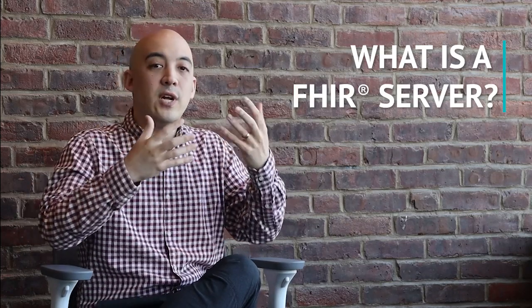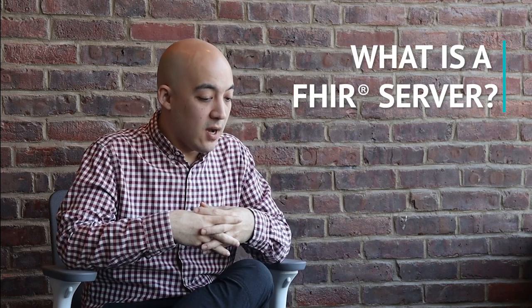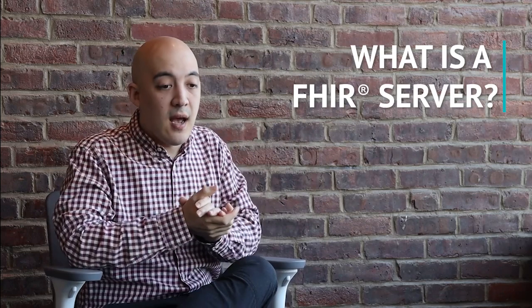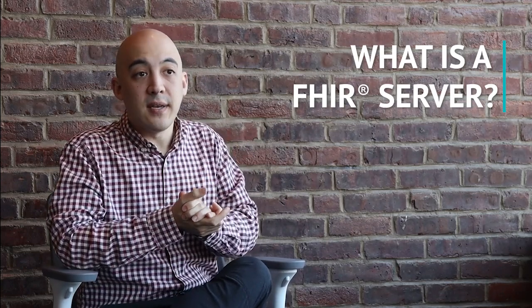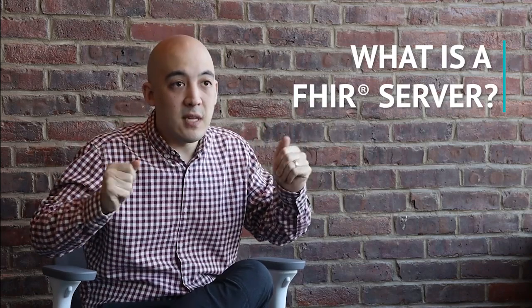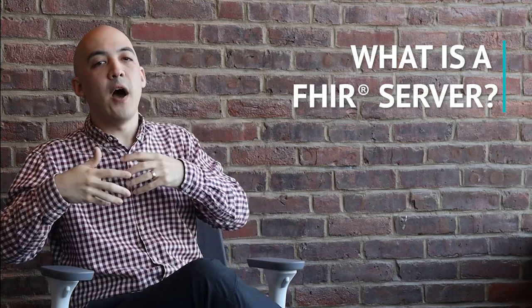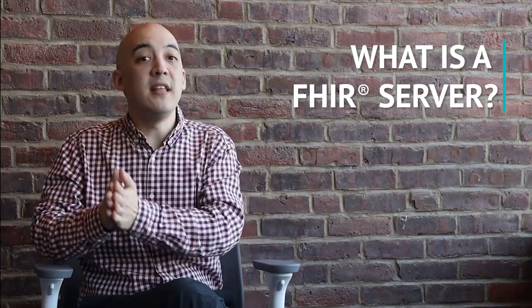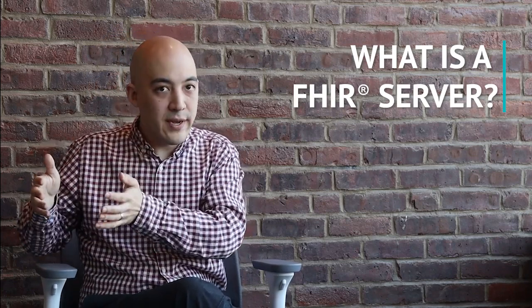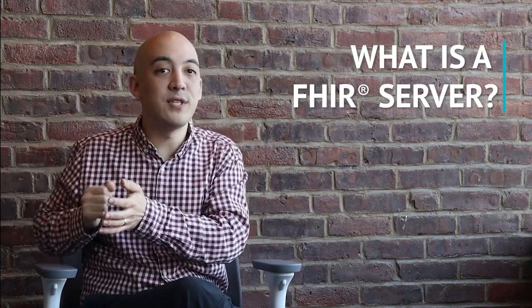So a server in general is just a computer. That's all it is. So as we think about a FHIR server, it is just a computer generally connected to the internet that supports FHIR APIs. Now, there are two different ways that we see FHIR servers manifest themselves. Some FHIR servers actually persist the data. They have this concept of a FHIR repository. They store data in the FHIR format. And when API requests come in, they look at that data repository, and they're able to update the data, create data, delete data, send data back out so folks can do reads.